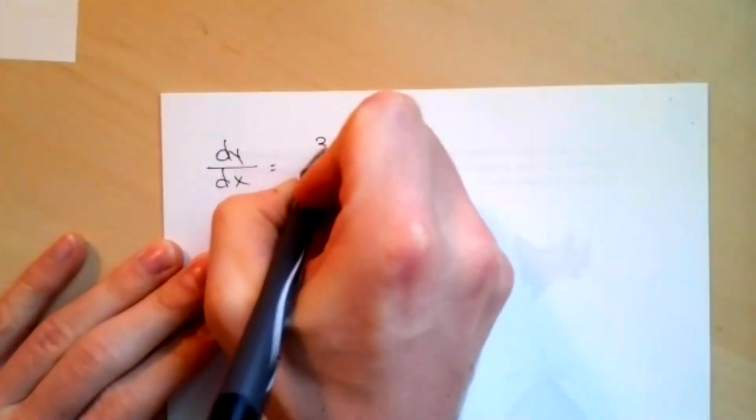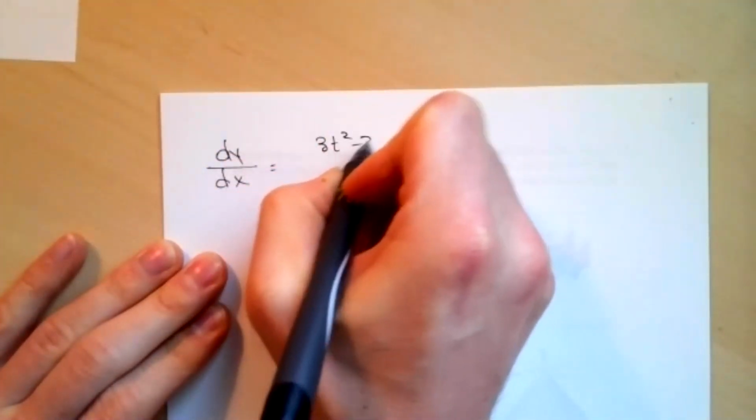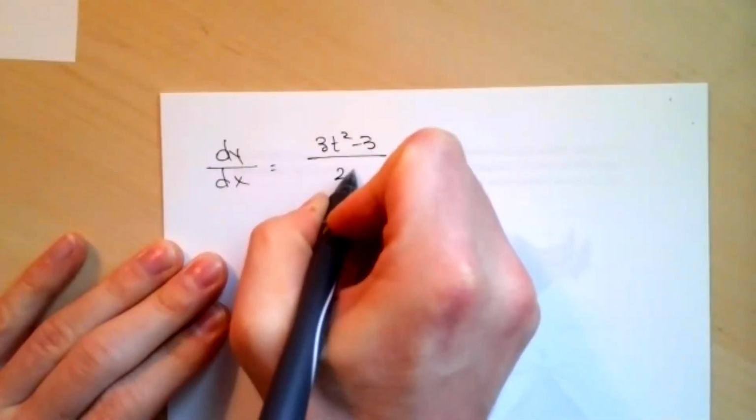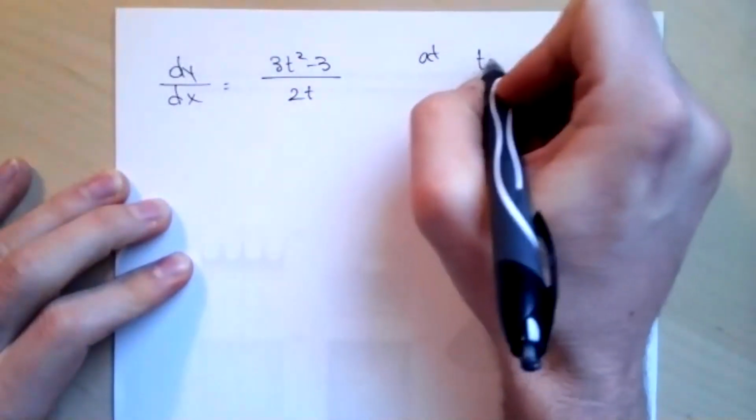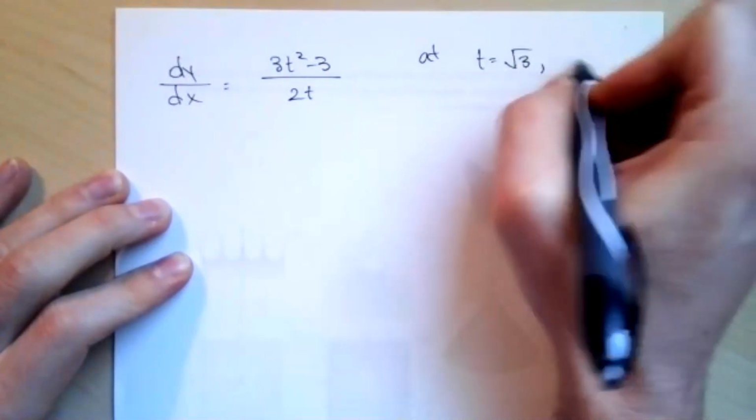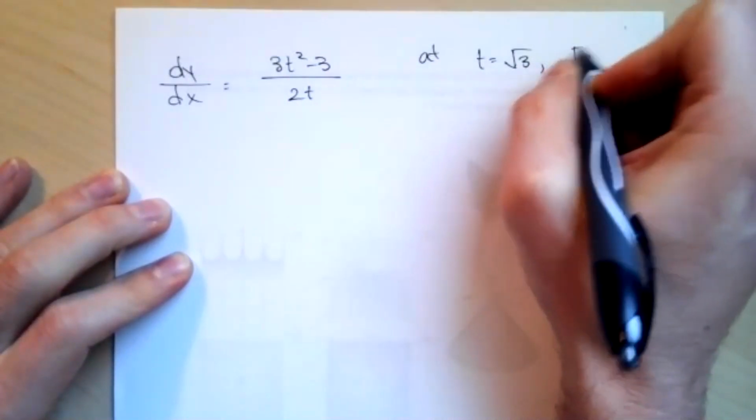So our dy/dx is going to be (3t squared minus 3) over 2t. And we have two times we were considering, square root of 3 and negative square root of 3.